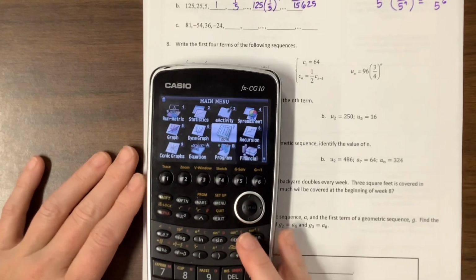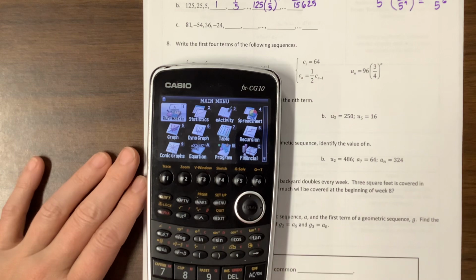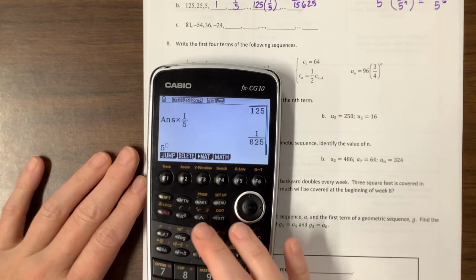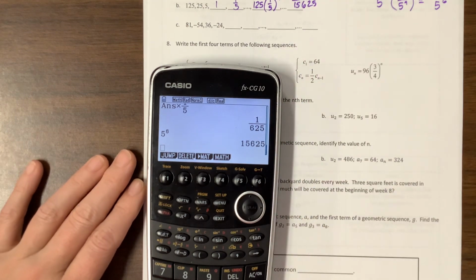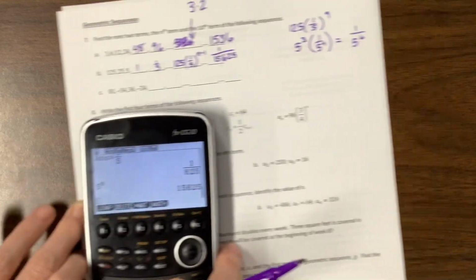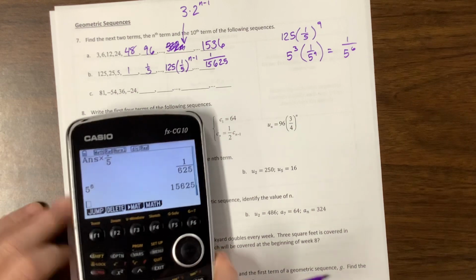If you notice over here, if 5 to the 6th is not that number, then I've done something crazy wrong. Oh, good. Those match. Super. Can you see it? Hopefully you can see it.